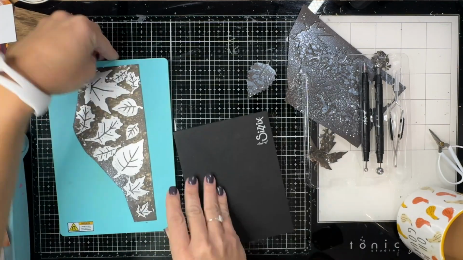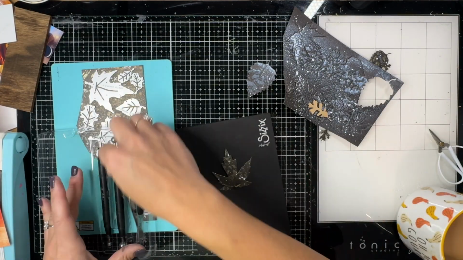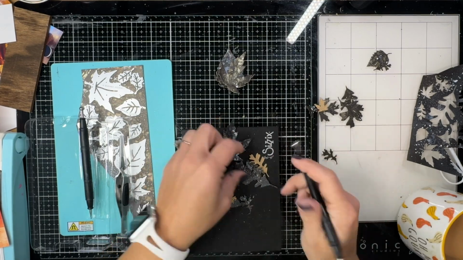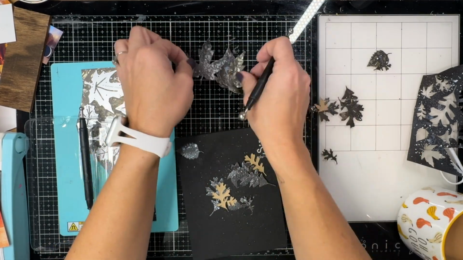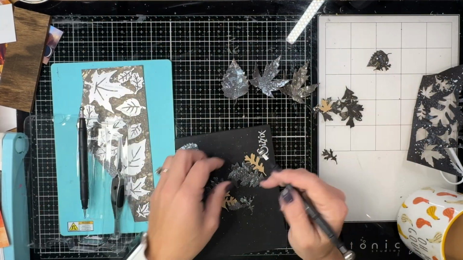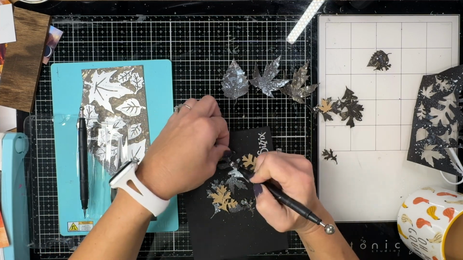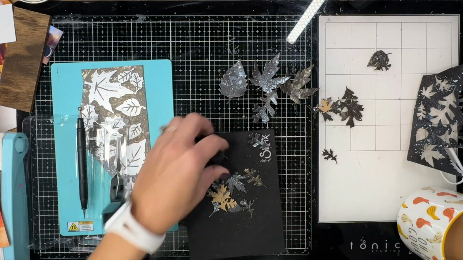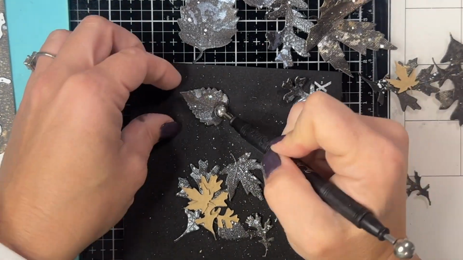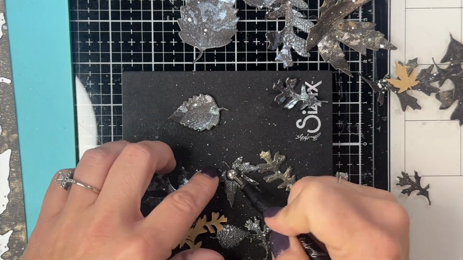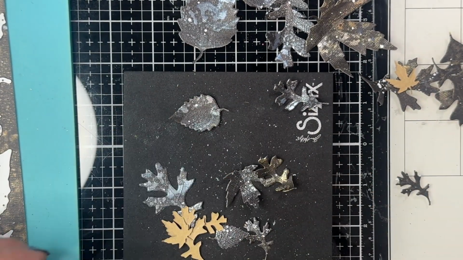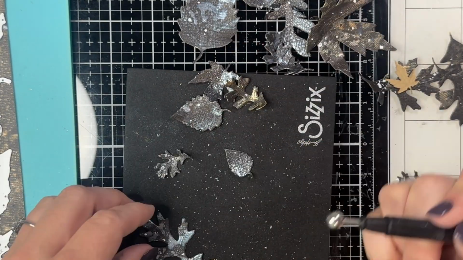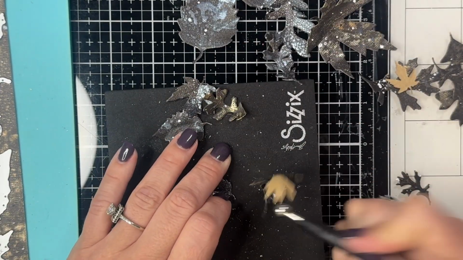I'm pulling out the Sizzix tool set that comes in the cherry box, and I'm going to use it to shape these leaves. So you can see I ran these leaf die cuts that come in the cherry box through with the different colored spritzed cardstock. And now I'm using the larger of the rollerball tools, running it down the middle of these leaves on top of this foam pad that comes in the Sizzix tool set. And it really helps the leaves curl up a little bit.